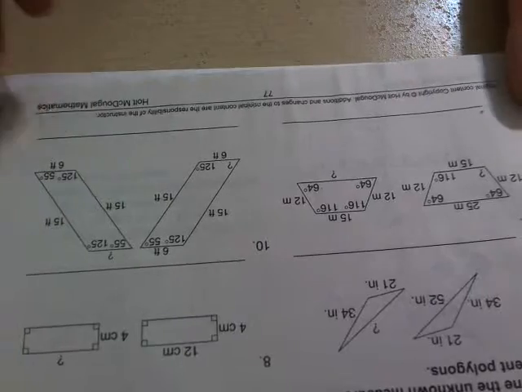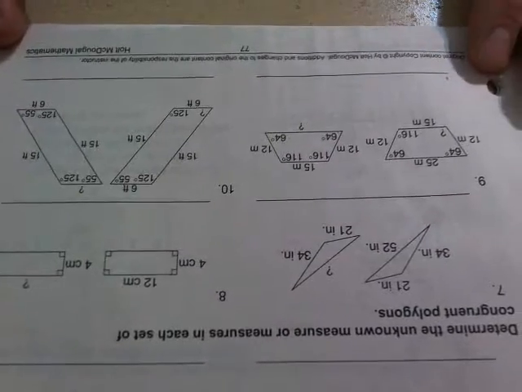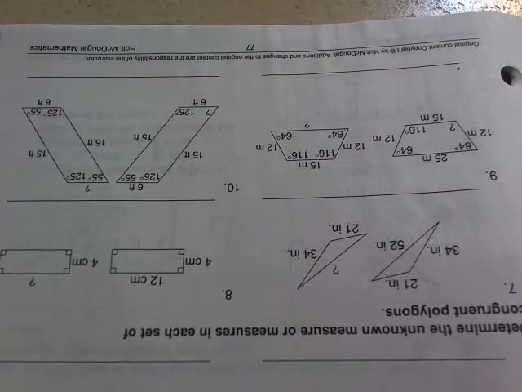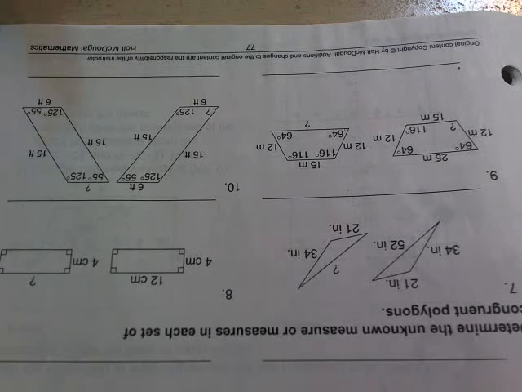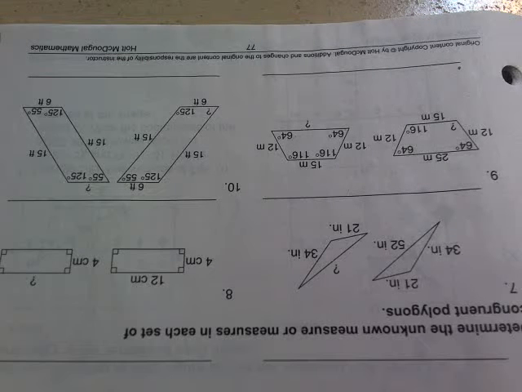Finally, here in 7, 8, 9, and 10, they're asking me to find the unknown measure or measures in each set of congruent polygons. So the premise here is that these shapes are absolutely certainly the same because they're telling us they're congruent. That means we know, because they are congruent, that all the sides have to match up and all the angles have to match up. That's what congruence implies. And we're supposed to find what they don't know.